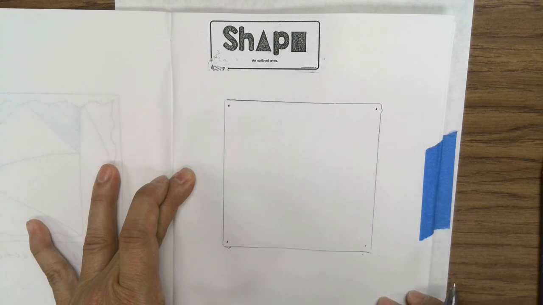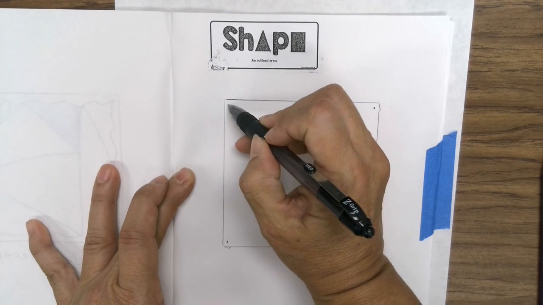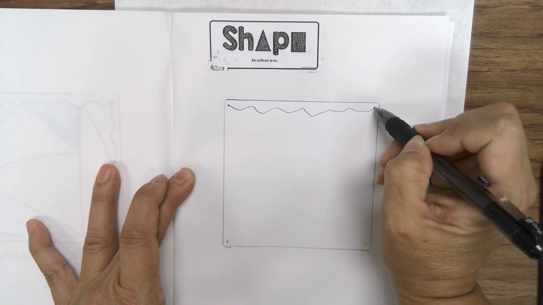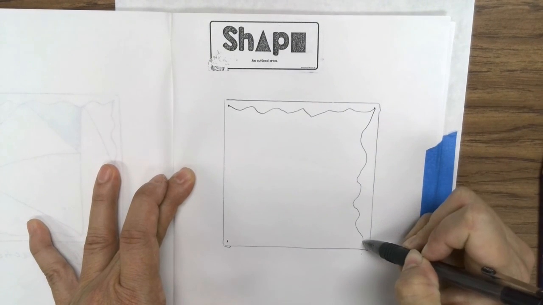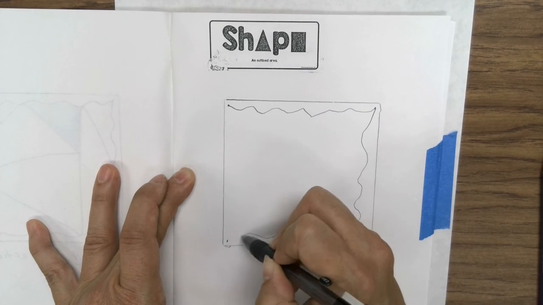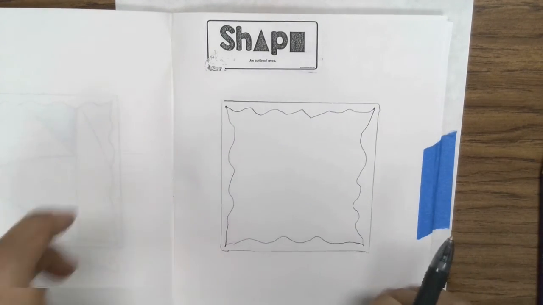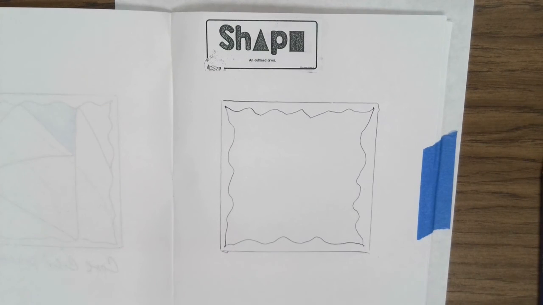All right, now you're going to connect these dots with an irregular line. So what I'm saying is that the line is not straight. It may have curves. It may have zigzags. It is irregular. It is not a normal line. So let your line create itself. Do not copy mine, make your own. All the way around, connect your dots with an irregular line. So it should not be straight.